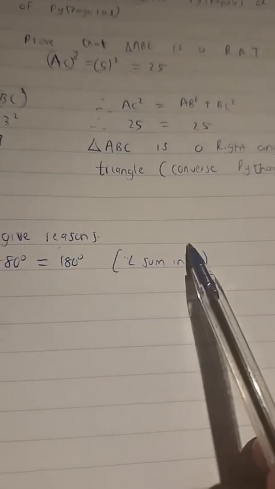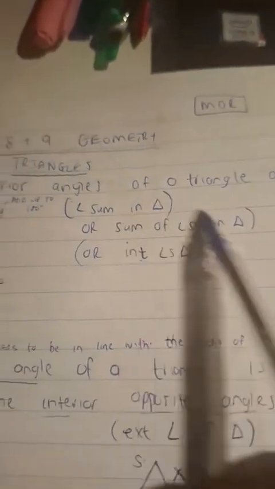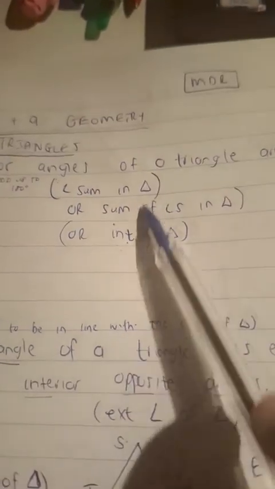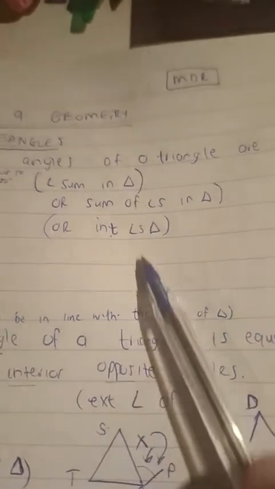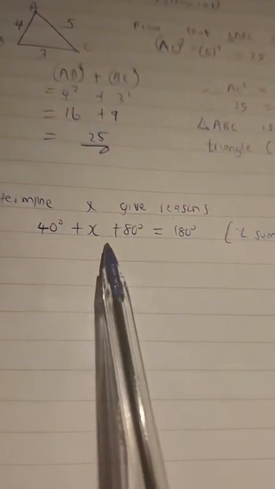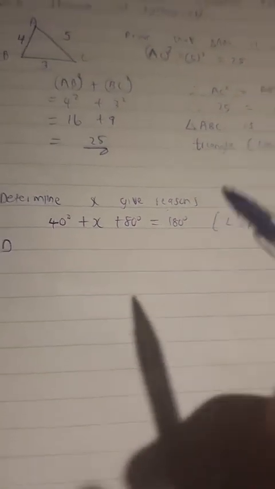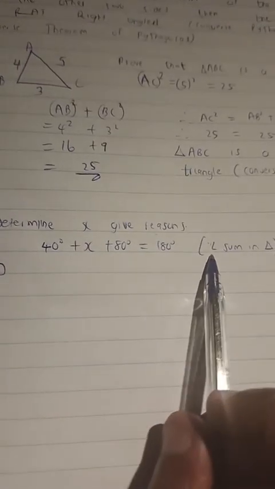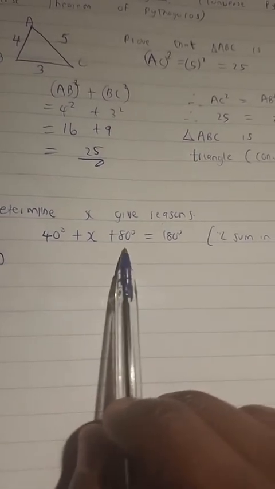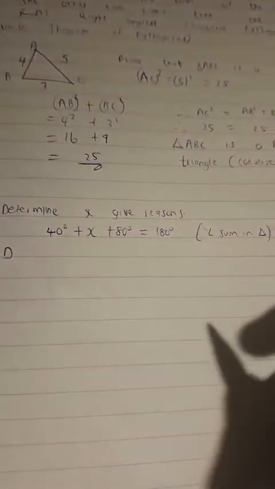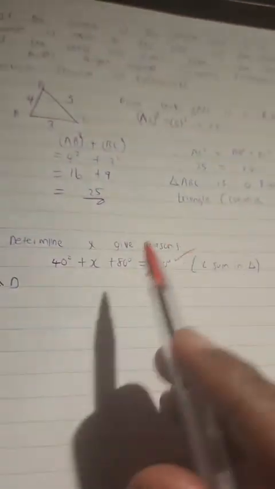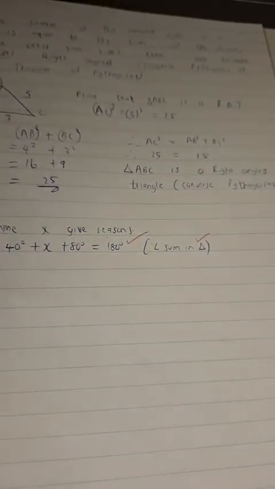You are more than welcome to use any one of these three. So I use angle sum in a triangle, and then after that I solve the equation on the left hand side. So I would practically get, guys, and this is the mark allocation, you get a mark for the statement and you get a mark for the reason. Then you solve.